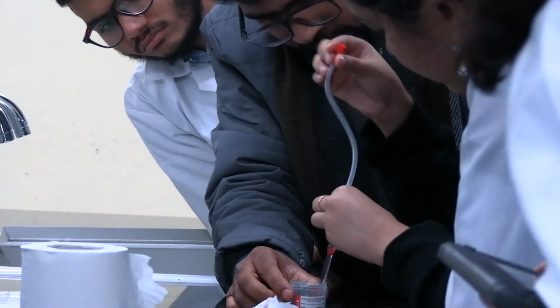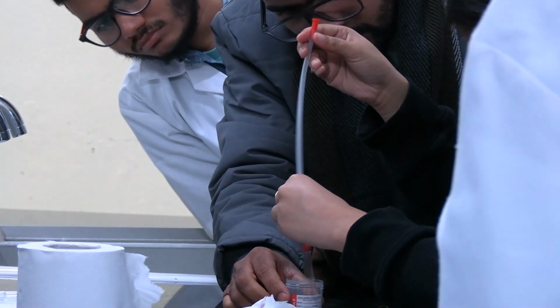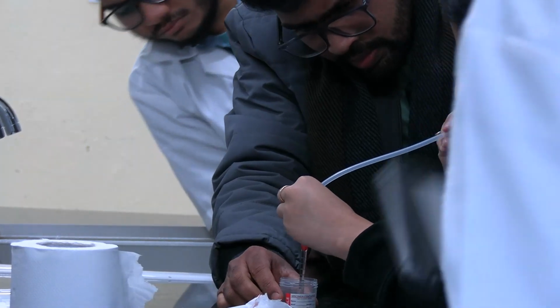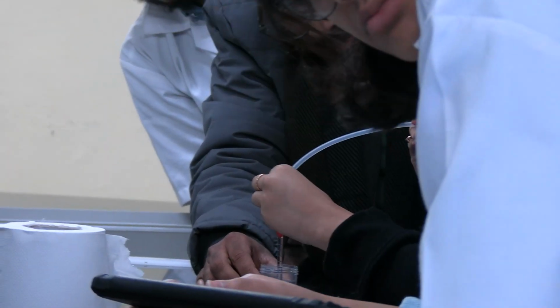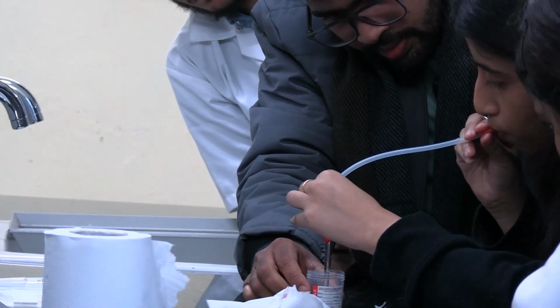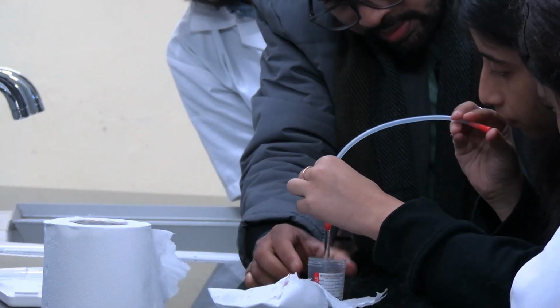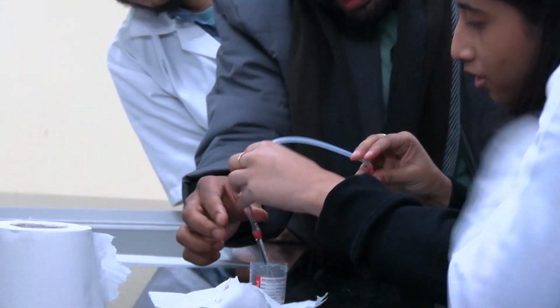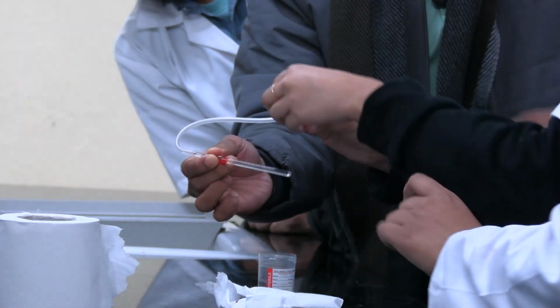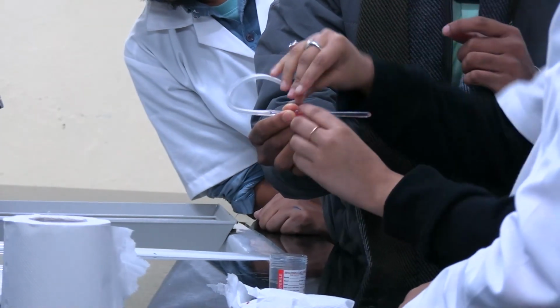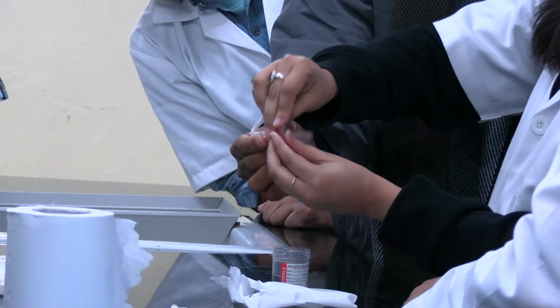Don't let any air enter this. Yeah, draw, no problem, I'm seeing. Again. Block. This is fine now. Now mix it. Keep it horizontal and mix it.